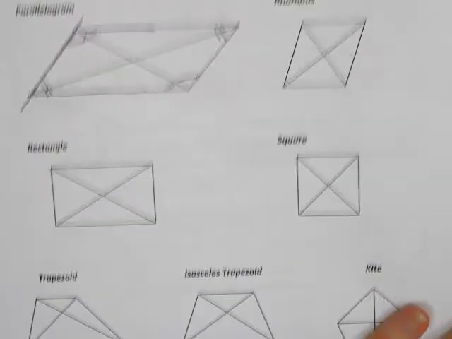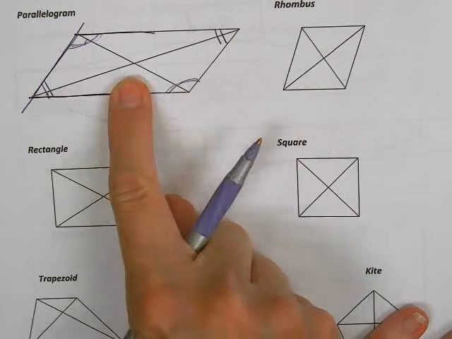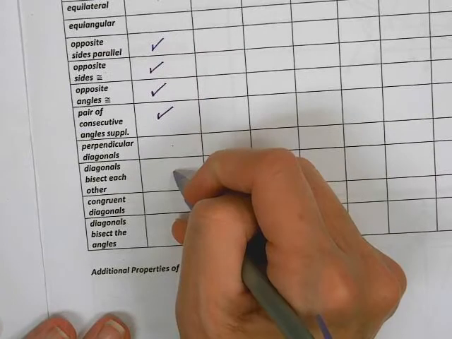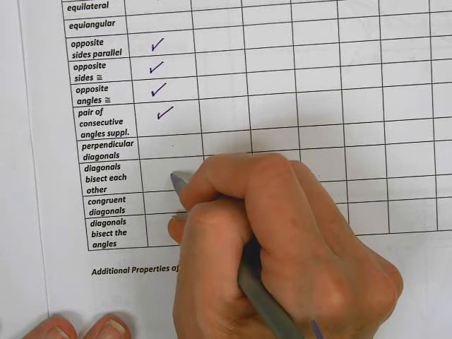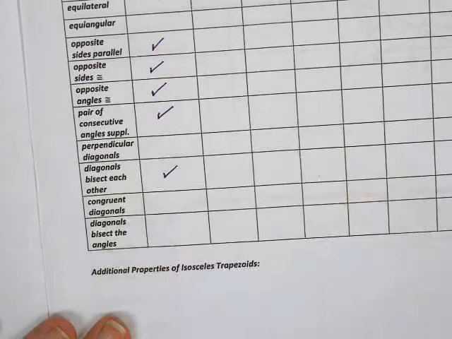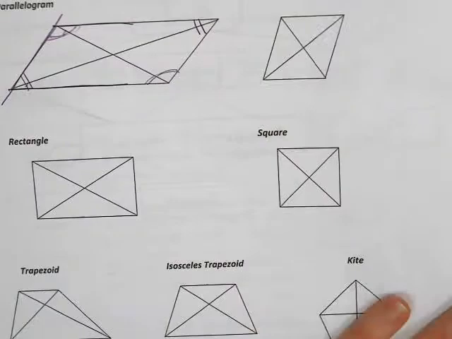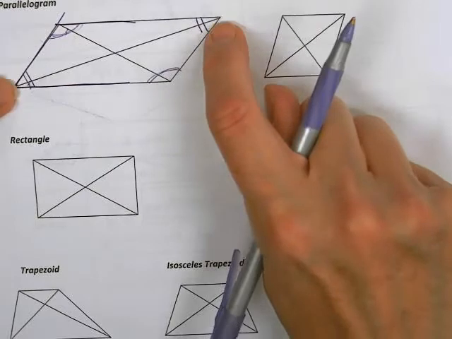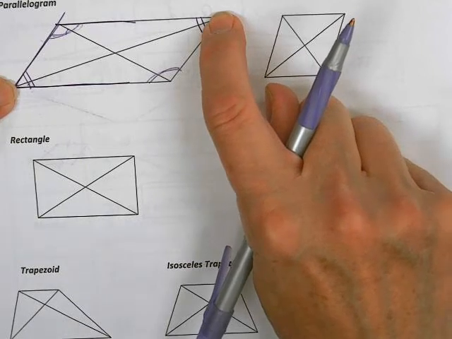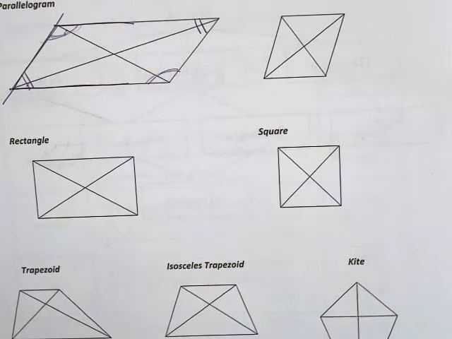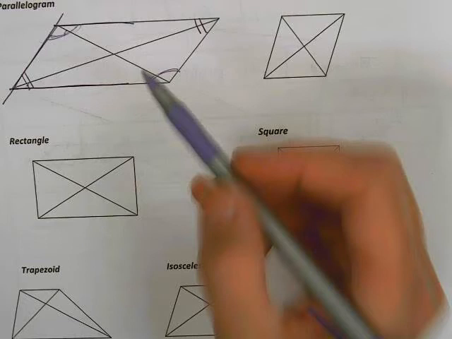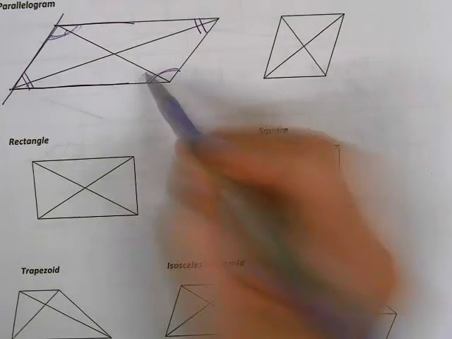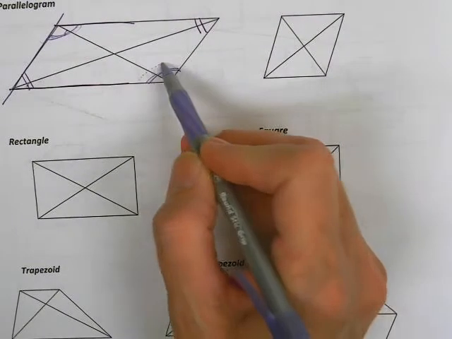Perpendicular diagonals, doesn't look like it, so I'm not going to check that box. Diagonals bisect each other. I'm looking at the figure. That certainly looks to be true. Congruent diagonals. You get a ruler out, but this one looks to be shorter than this one right here. So I'm going to say no to that. And diagonals bisect the angles. I'm going to say no to that too, because this angle right here does not seem to be as big as this angle right here. So I'm going to leave that bottom one off.